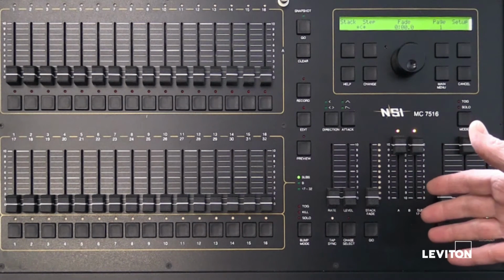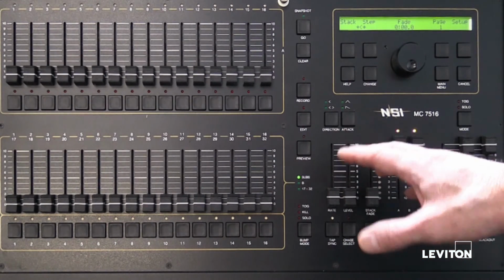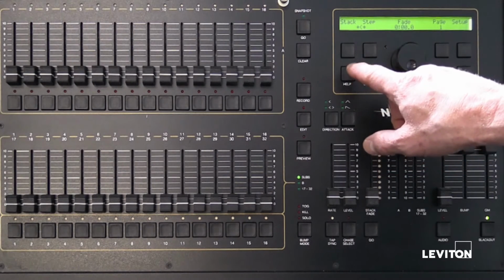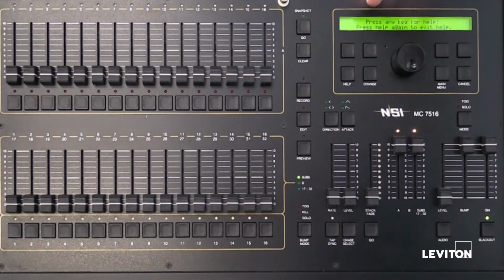Fortunately, this console has a help button. If you get into deep programming and start figuring out something you don't know what the button stands for, one time press the help button. You'll see it changes on the screen. Press any key for help. Press help again to exit help. So if we just press again, we're back to the main screen.